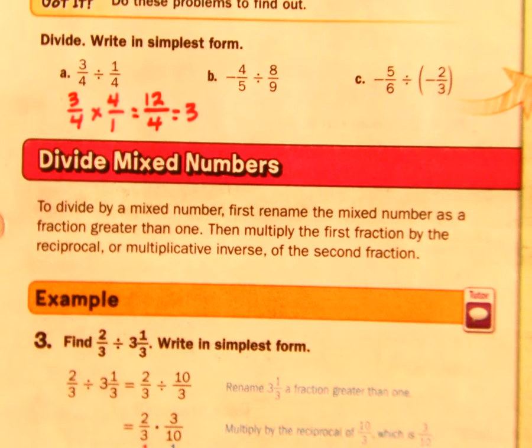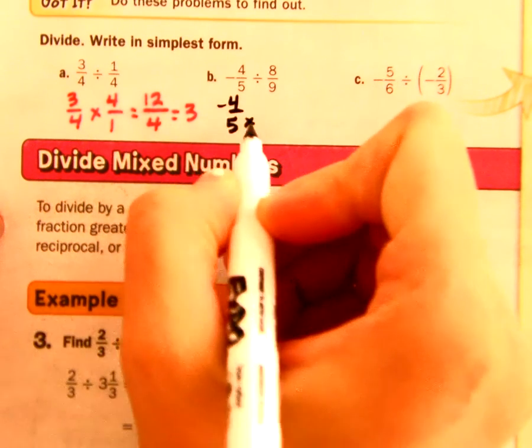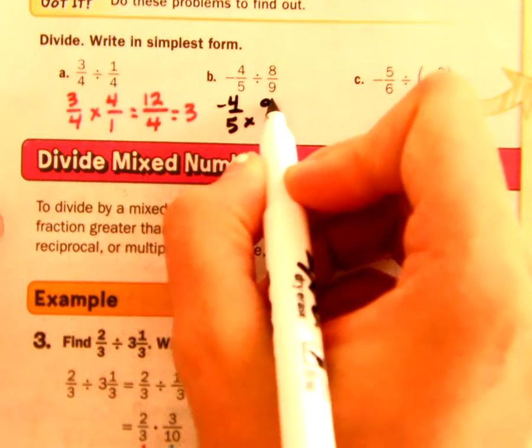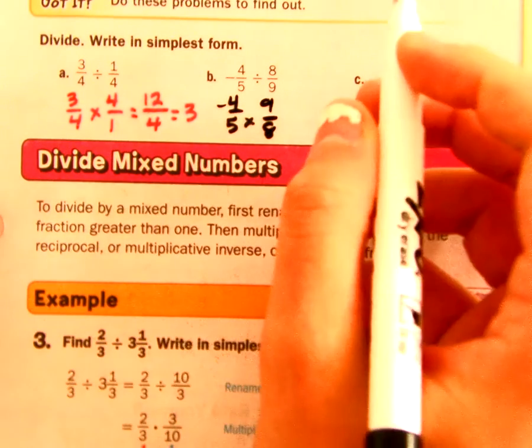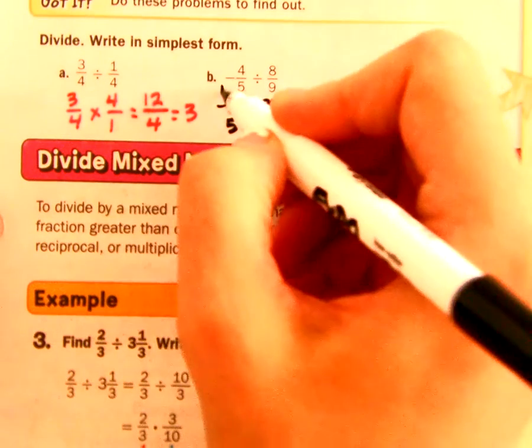Okay, letter B. We have negative 4/5 divided by 8/9. Again, when I see the division sign, I know I need to multiply by the reciprocal. So we have negative 4/5 times, since we have 8/9, we're going to do the reciprocal, so we're going to flip it. So now we have 9/8. Okay, and then I can cross simplify. I know 4 goes into 4 once and into 8 twice.